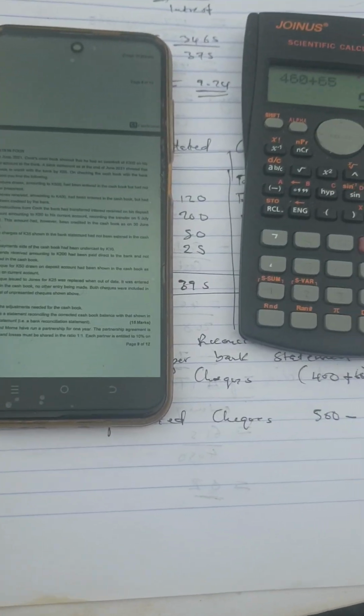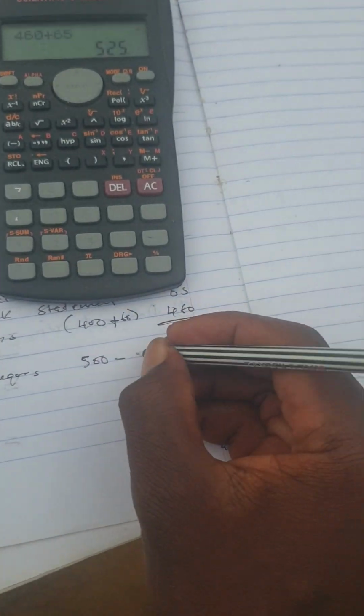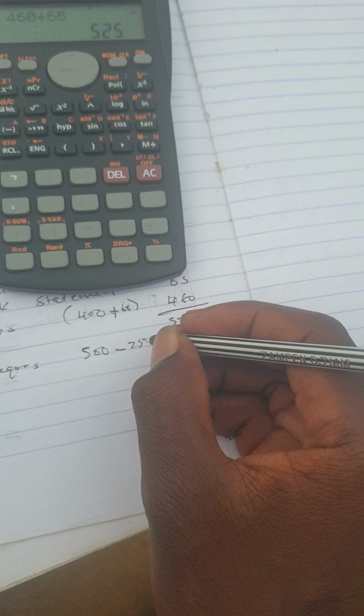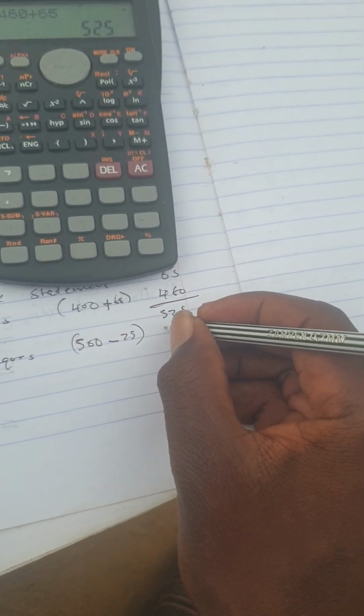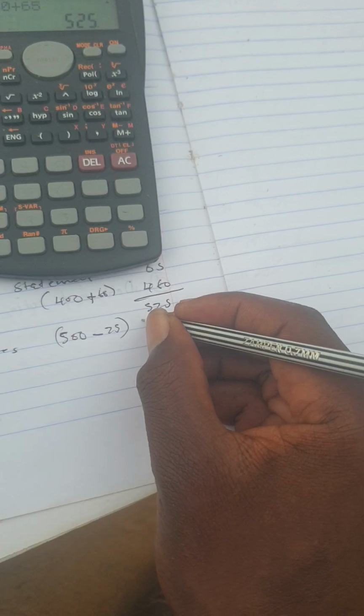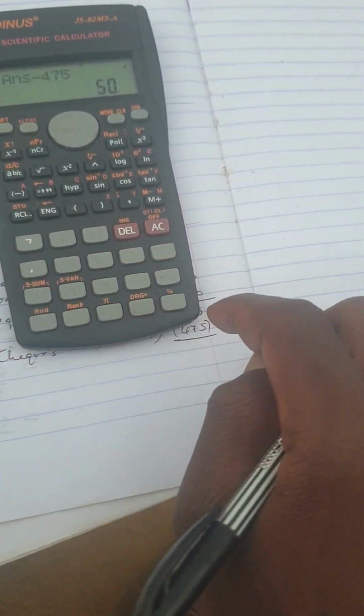That which was issued to Jones. They're saying both checks were included in the total of unpresented checks, so we're going to remove them. So we're going to remove the 25. So this is going to be 500 minus 25. This is 475. Okay, so minus 475.